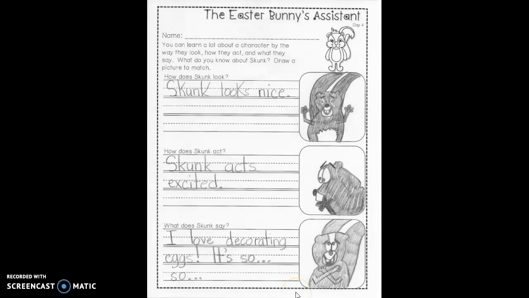Today is Thursday, and we are going to talk about characters in the book. Okay, so when we read a book, we know that knowing the characters can help us understand what the story is about. We can also get to know the characters by thinking about how they look and the things that they do and say. Okay, so today we're going to be looking at the character of Skunk in The Easter Bunny's Assistant.